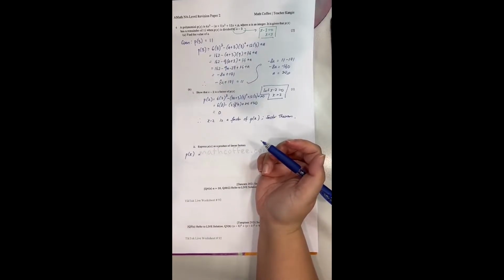Polynomial is chapter 3 or 4, I can't remember. It's a Sec 3 topic, right? It's a Sec 3 topic.